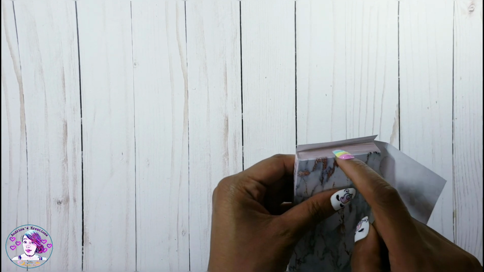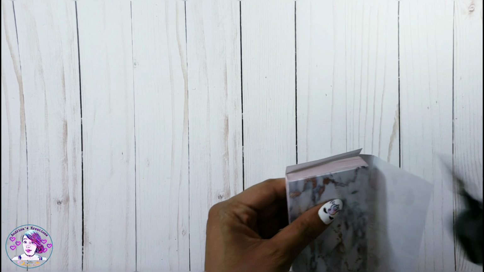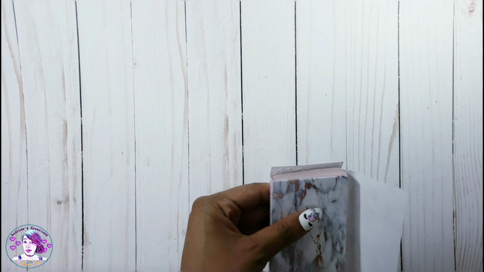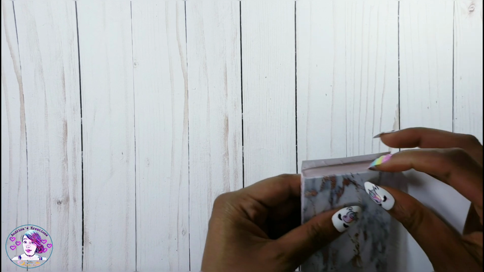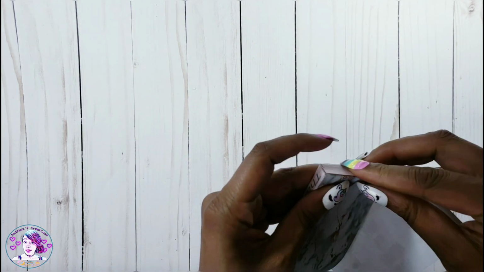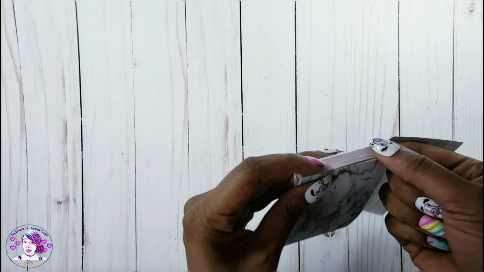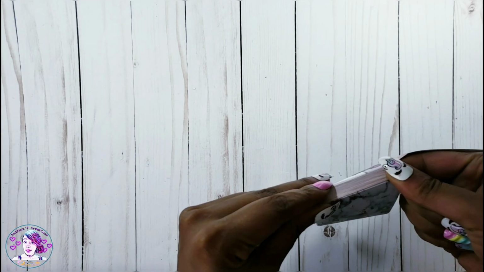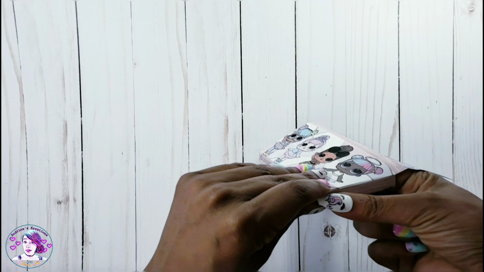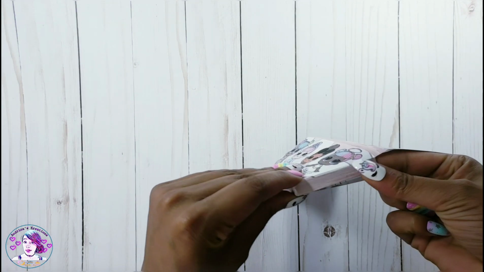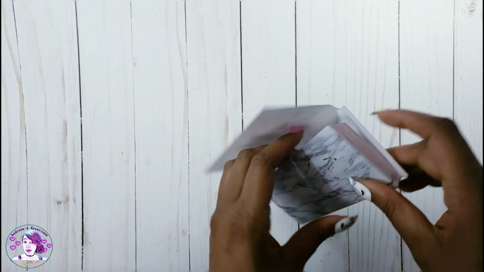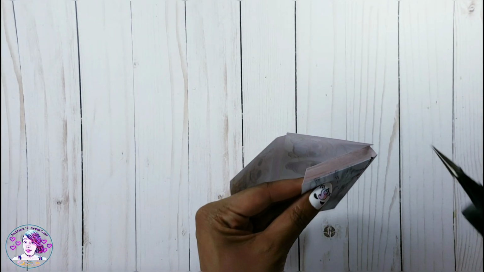Then you're going to glue that tab on top of this tab. And make sure everything's aligned really good. And you're going to do the same thing on the other side.